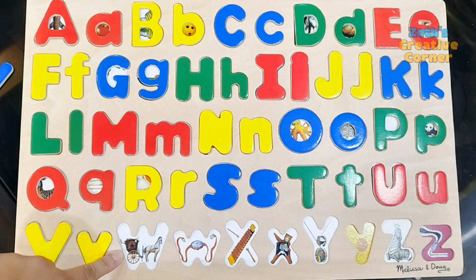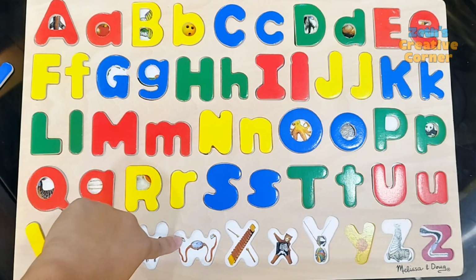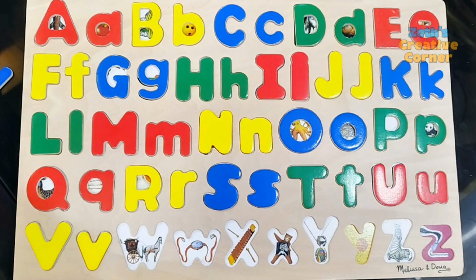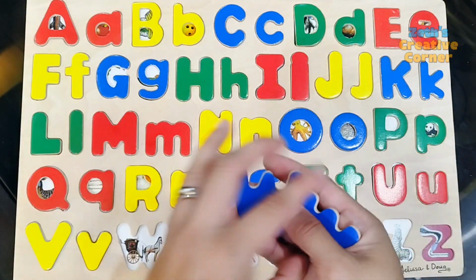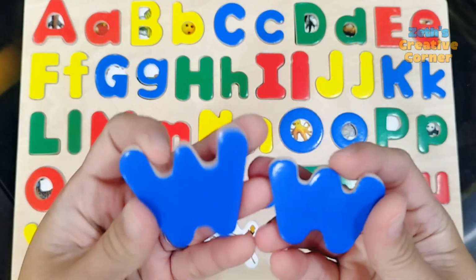W is for wagon and watch, wristwatch. And this is the big W and the small W.